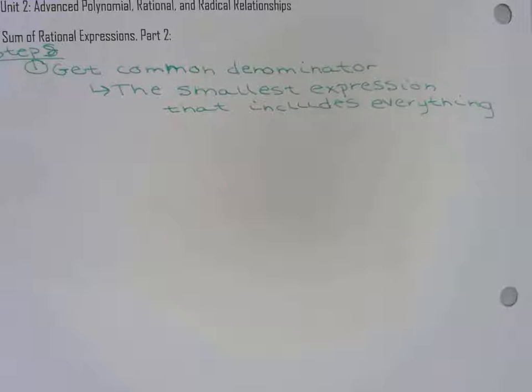So the GCF, the greatest common factor, is the common denominator, wrong thing. Common denominator is the smallest thing that my denominators will go into. Now, I'll talk about some strategies as we look through a couple of these, but that's kind of what we're trying to get.